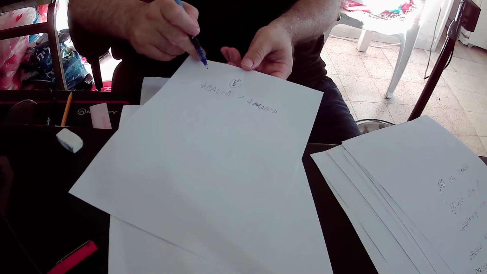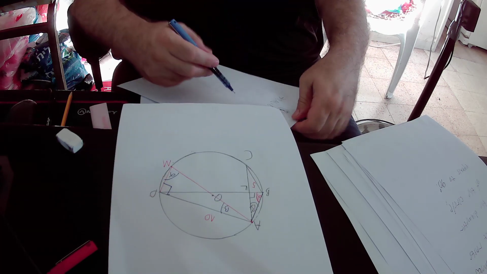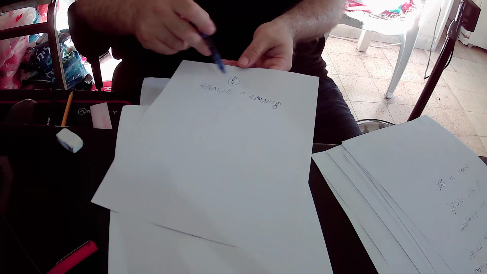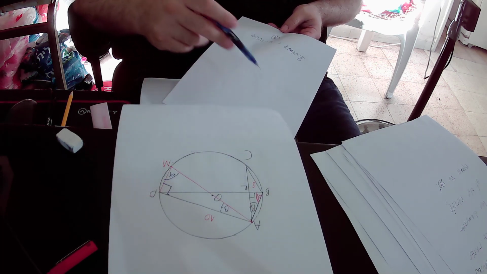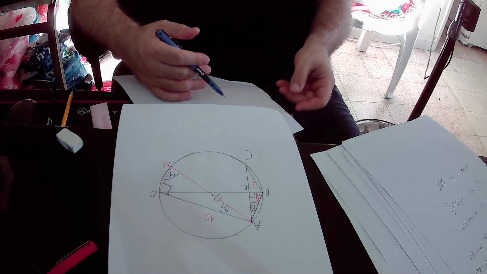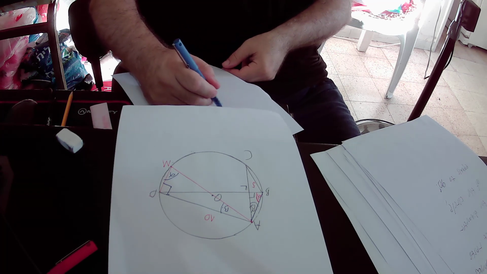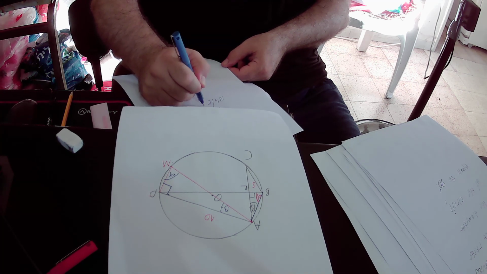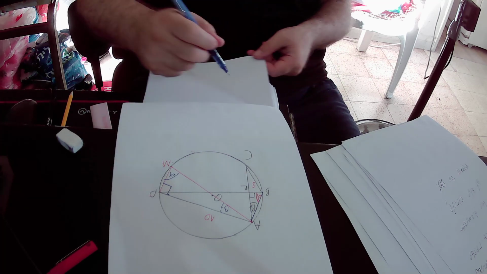Angle BAL equals angle beta, and angle MAD also equals angle beta. Both those angles equal beta. So according to rule number 3, they rest on the same chords. We can deduce that BC equals MD.